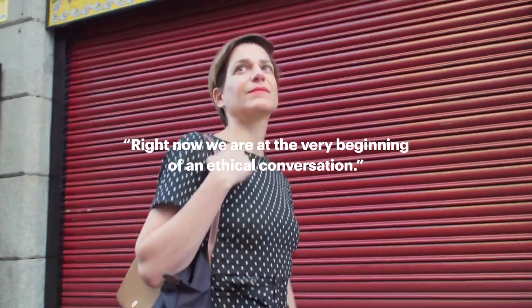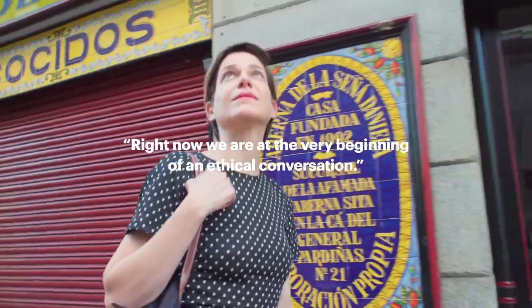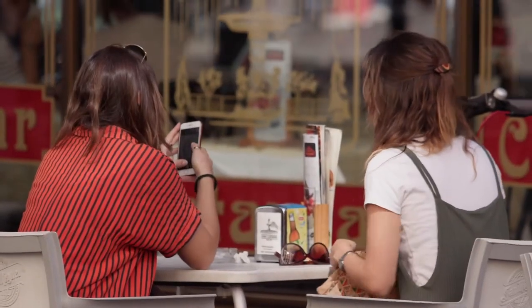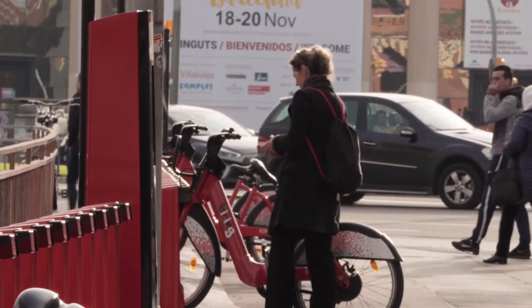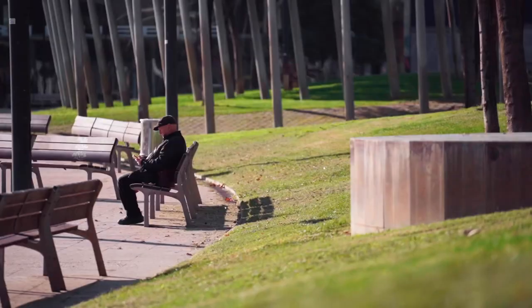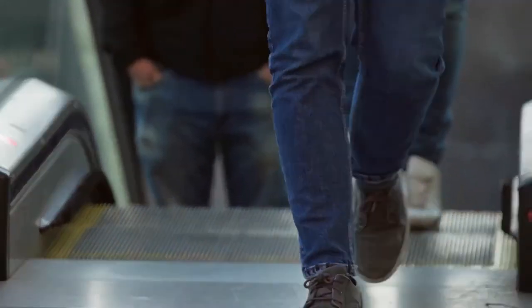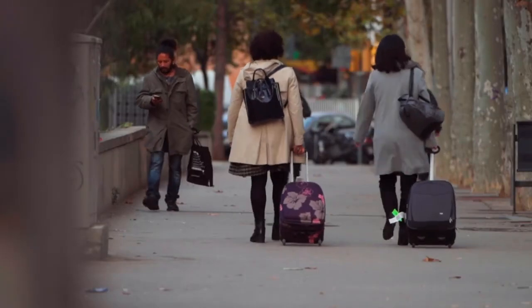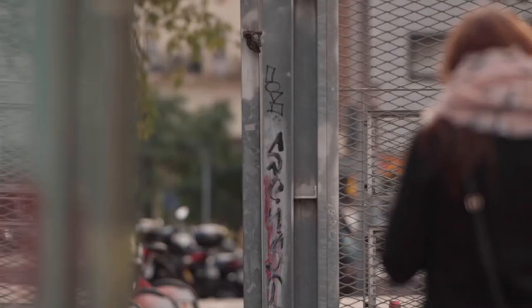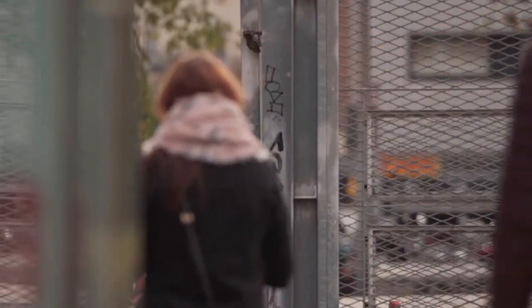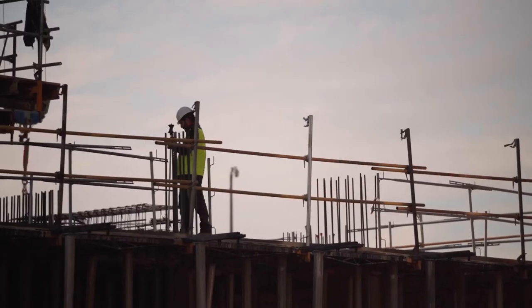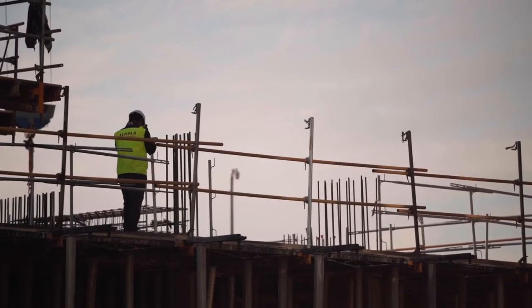Right now, we are at the very beginning of an ethical conversation. Hopefully, in two or three years, we will have more data about how technology is really impacting human beings, because there's a lot of fear in the conversation. We assume the specific mathematical bias in specific technologies will have a negative impact on human beings, but we don't really know how they are impacting us, since there's not that much AI actually being used in our everyday lives.